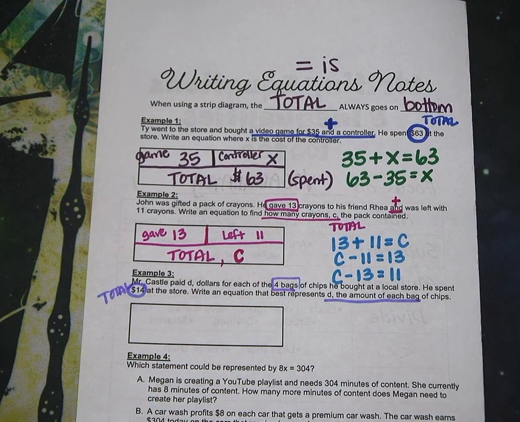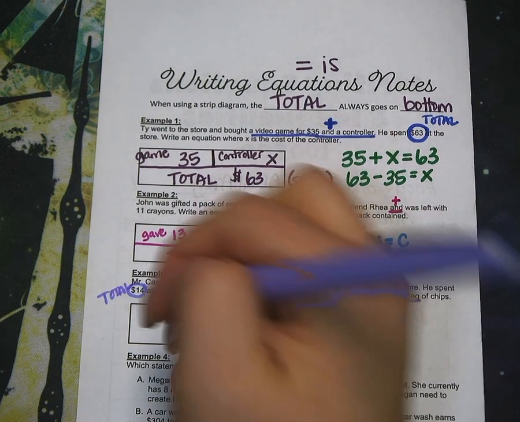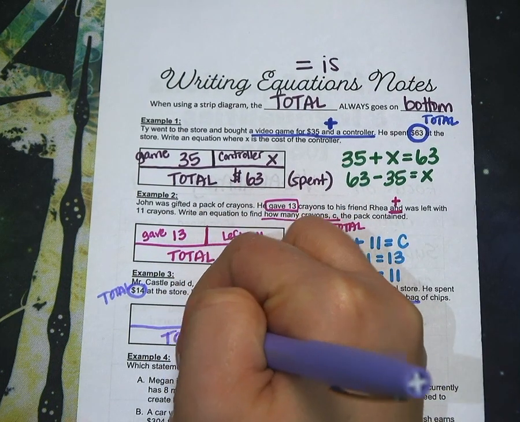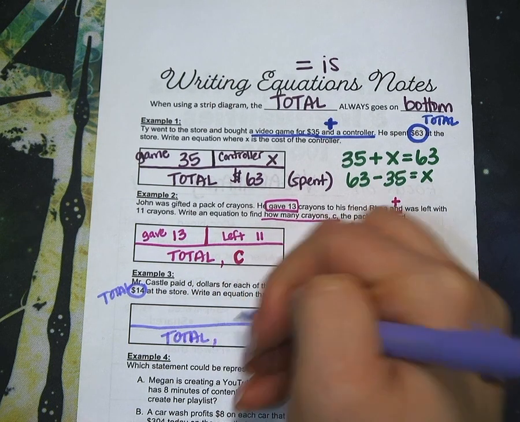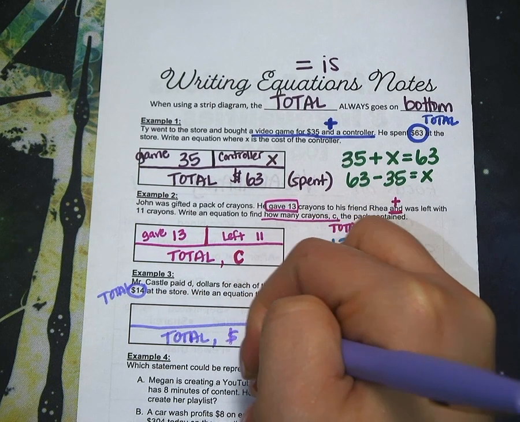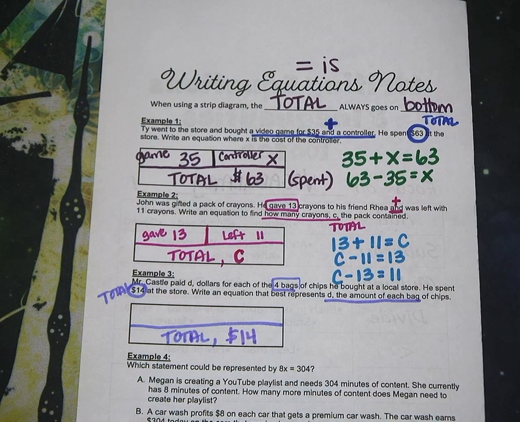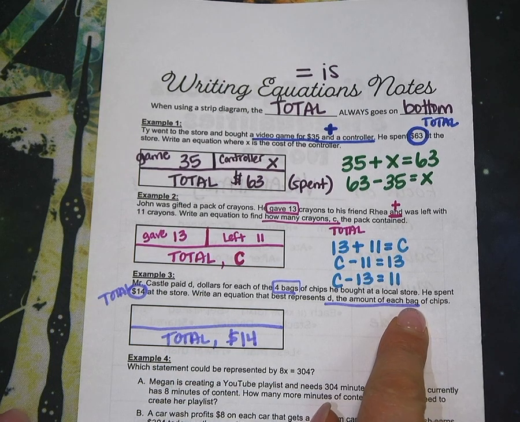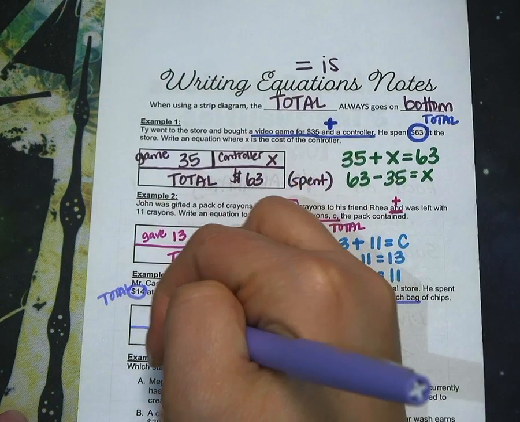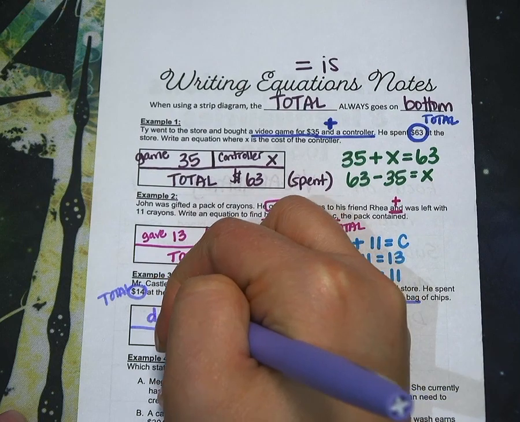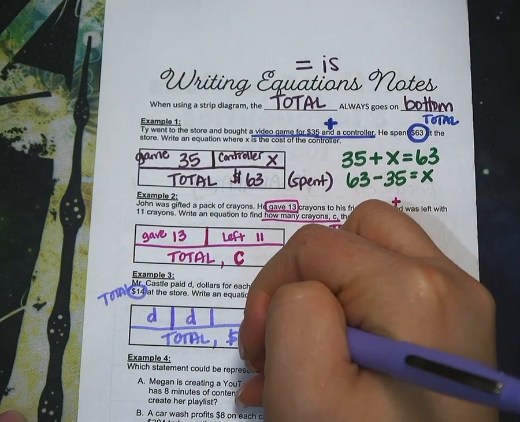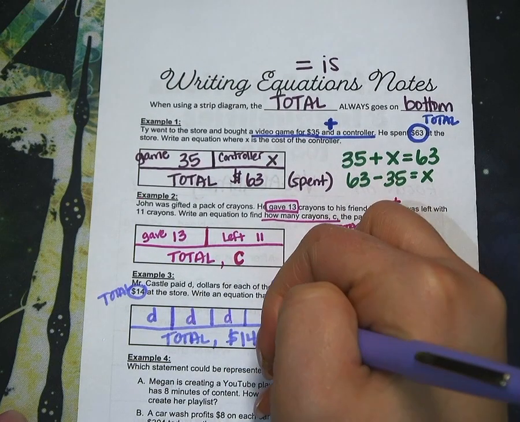So I'm going to put my total on the bottom of my strip diagram. That's how much he spent in all. He spent $14. And then up top, he bought 4 bags of chips. So the bags each represent the letter D. So this bag of chips, this bag of chips, this bag of chips, this.